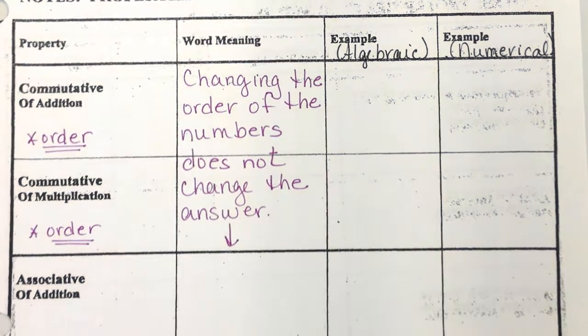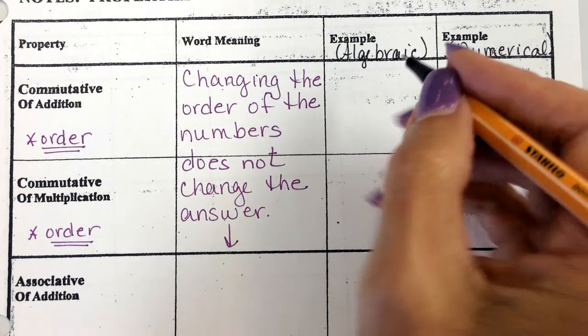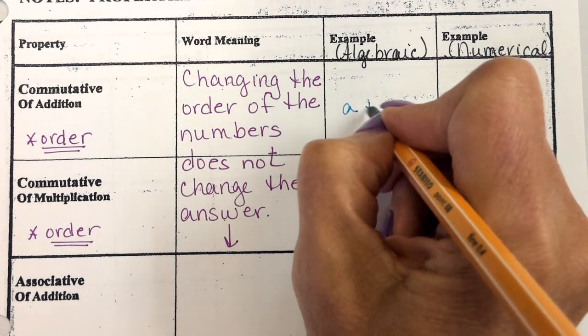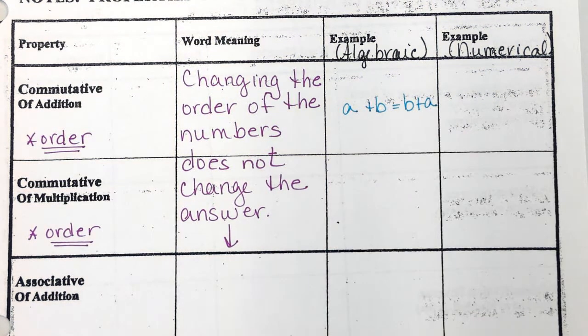Okay? So what does that look like algebraically? Well, what that shows me is that I can take any number plus another number and flip them, and I'm going to end up with the same answer.